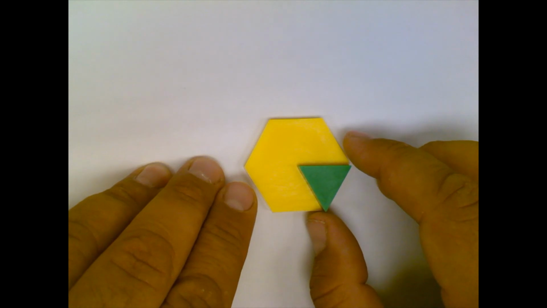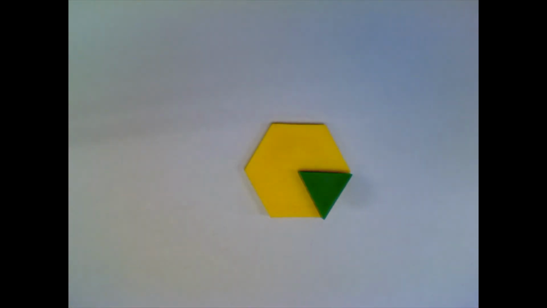One last one. I'm going to stick a green triangle on here. How about now? What does the green triangle represent? What fraction of the whole yellow piece is that one green triangle? I'll give you a second to look and visualize.